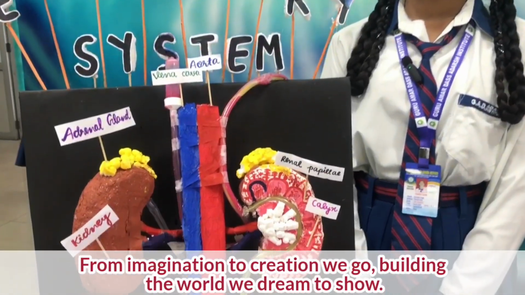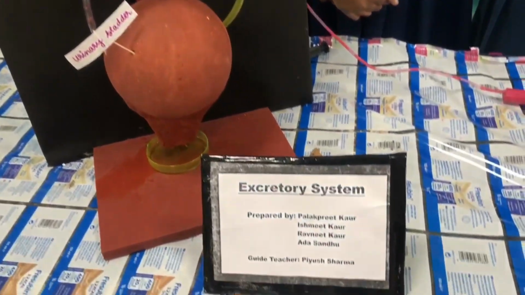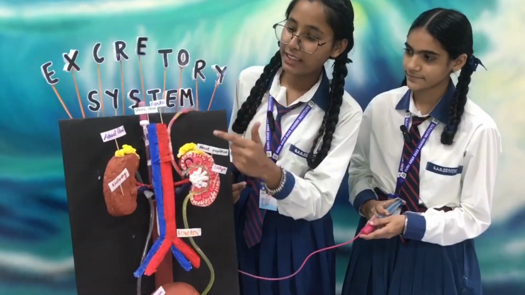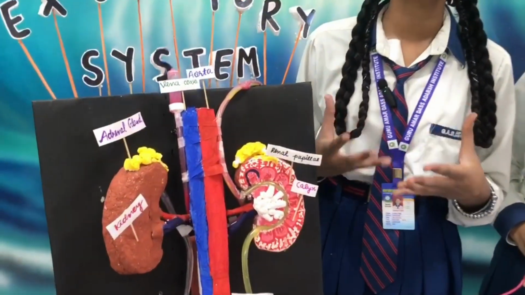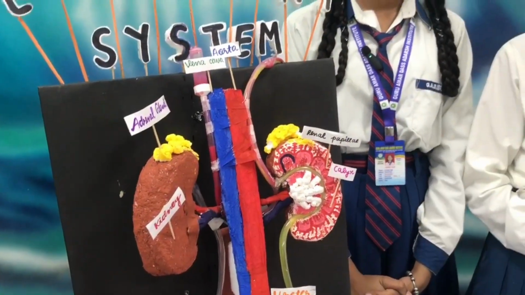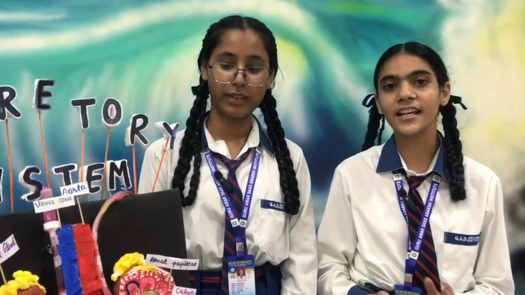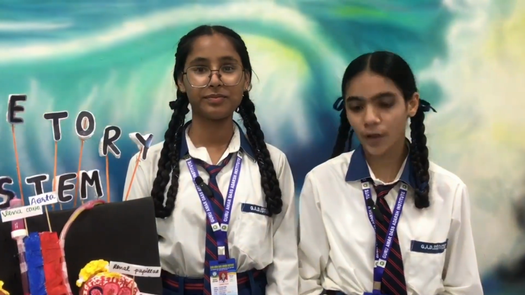This model demonstrates how our body filters waste material from our blood and removes it in the form of urine. So now when she presses the syringe, a red colored liquid flows through the system, which represents blood. The blood first enters the kidneys, which is our main filtration unit. This shows how the blood removes excess water and waste material from the body.